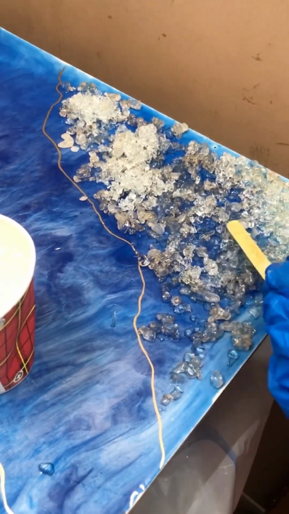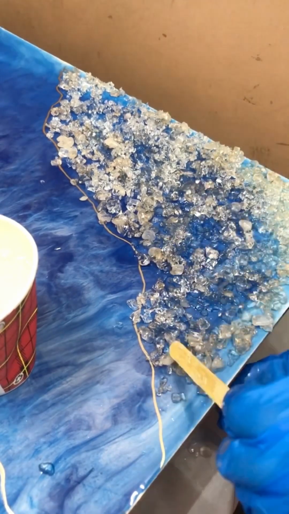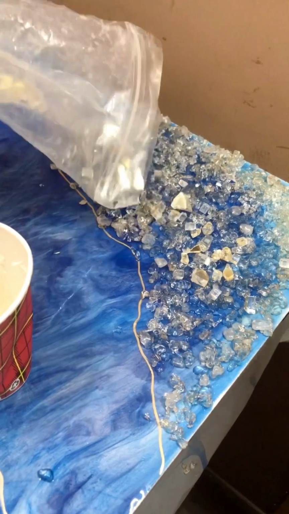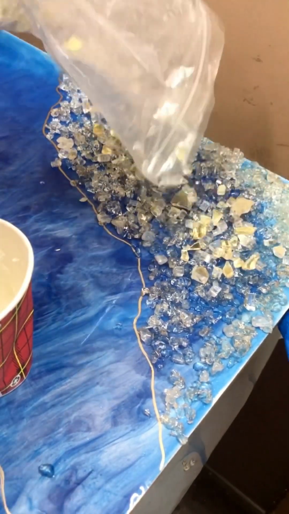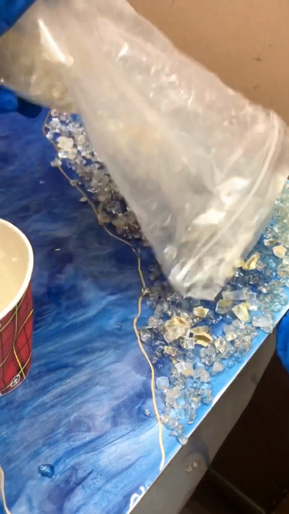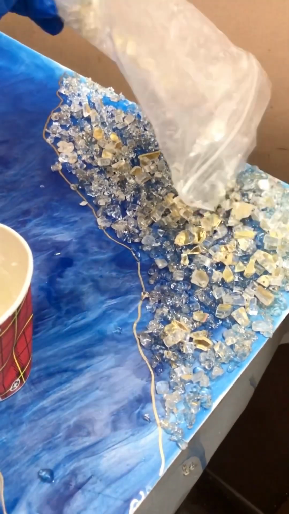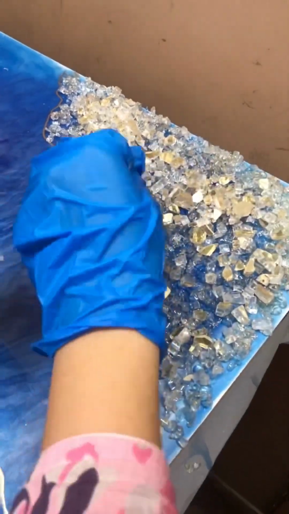I've covered these crystals in resin in the glass like I covered the previous ones. Now the third layer is going on top. This is gold fire pit crystals. These are the most expensive ones, and these ones will not be completely covered in resin, because if you cover the fire pit crystals completely in resin, then their shine is reduced. Okay, the mirror effect is not there anymore.